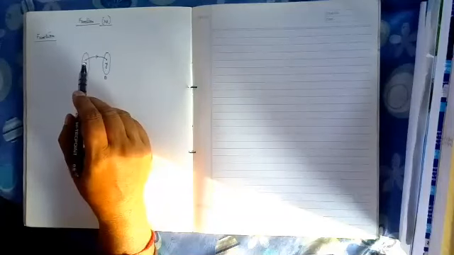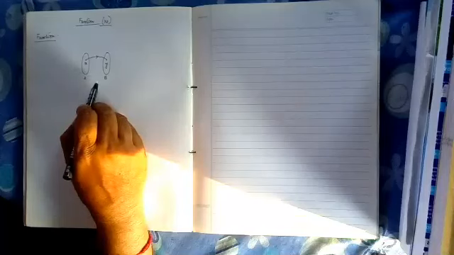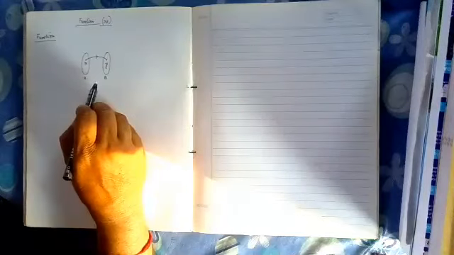Now for the definition of function we will say, let A and B be two non-empty sets.